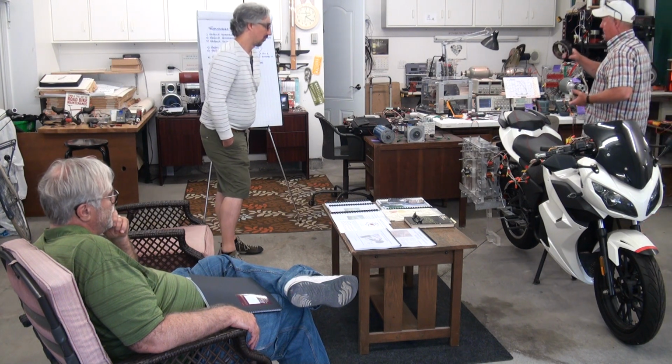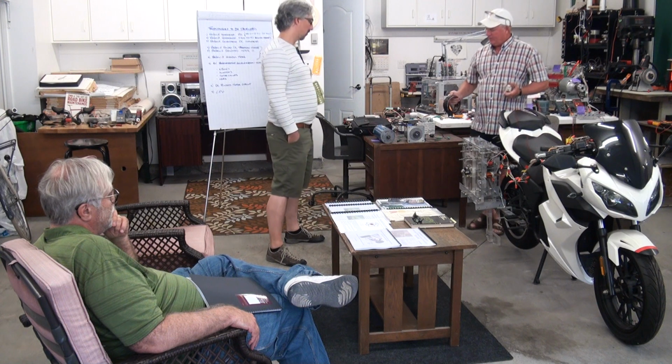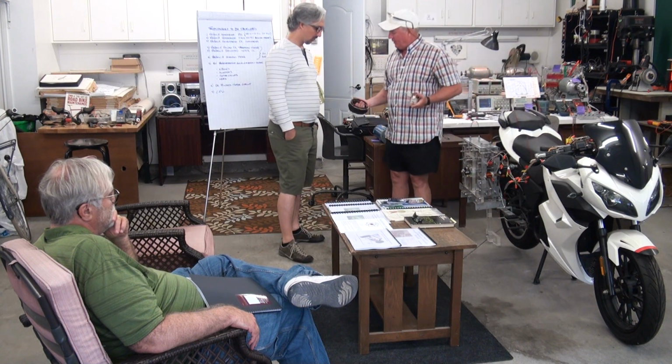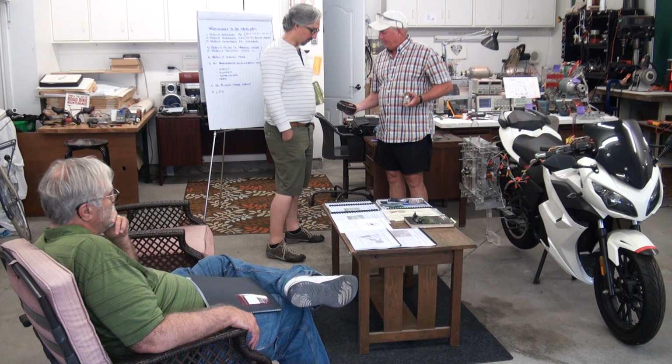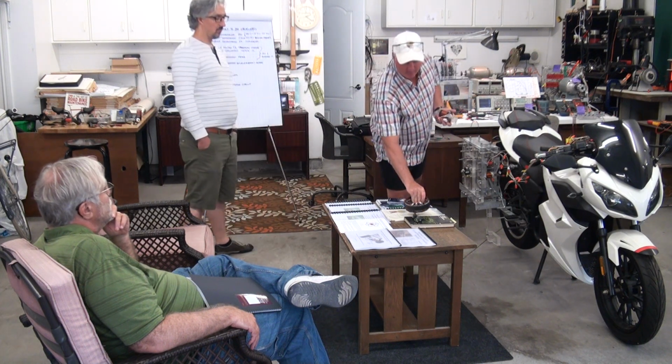So this is the core out of a car alternator. You can see how it's wound. It's pretty simple. This is a ReGen-X coil, and it's wound extremely tight, and it's very symmetrical. So this coil has a lot more impedance than that one does.